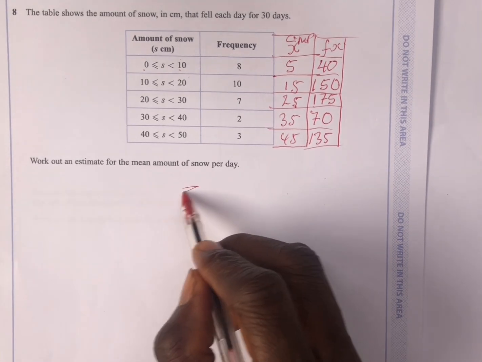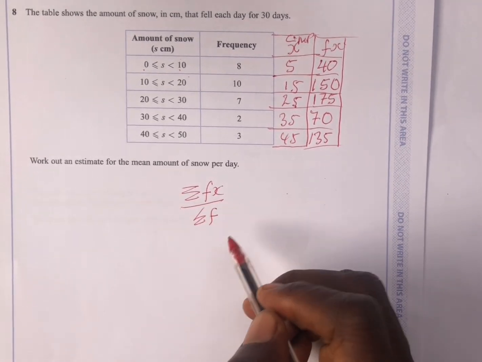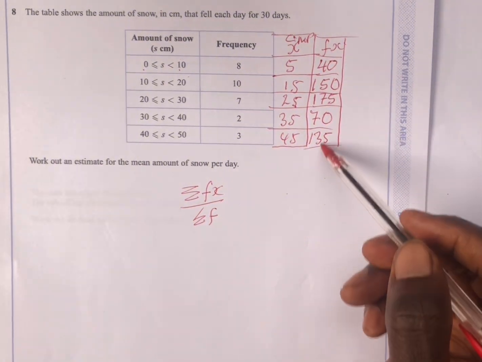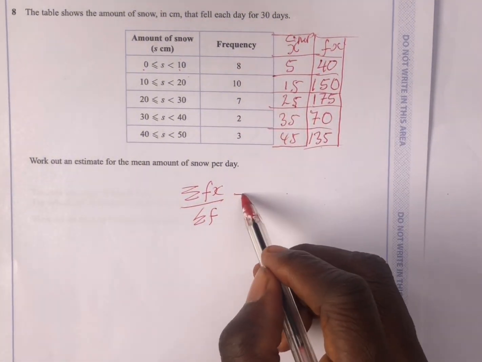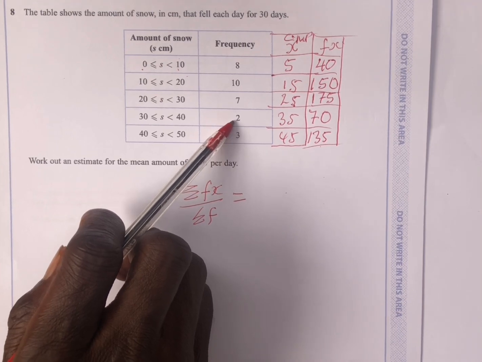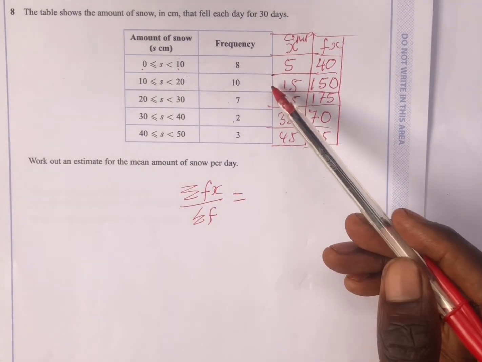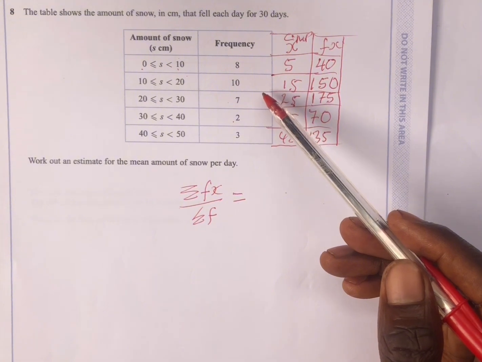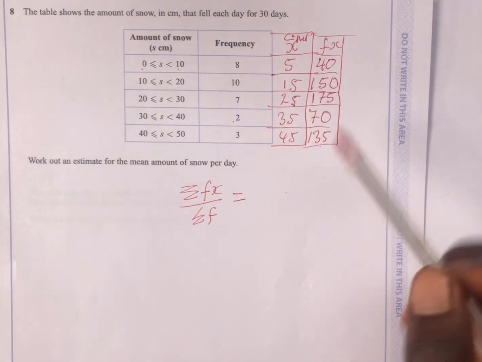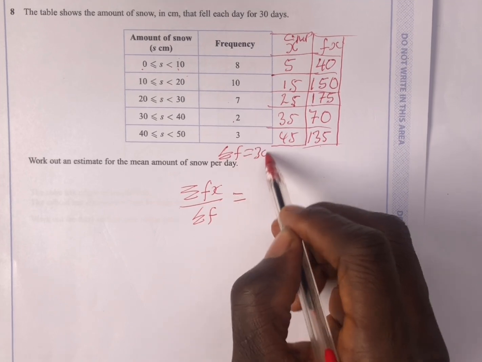Because the mean gives a summation of f of x divided by summation of f. So we add these and then we add the frequencies together. So 3 plus 2 is 5. 7 plus 8 is 15. So 5 plus 15 is 20, plus 10 is 30. So here, summation of the frequency is 30.